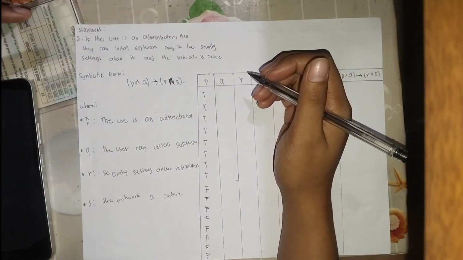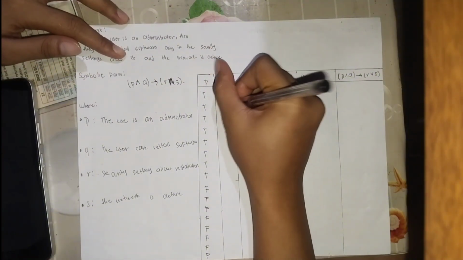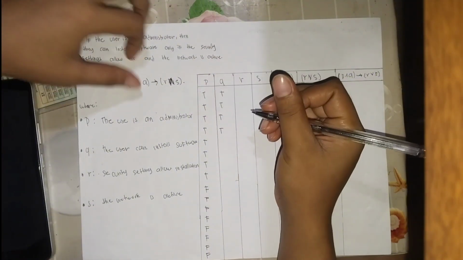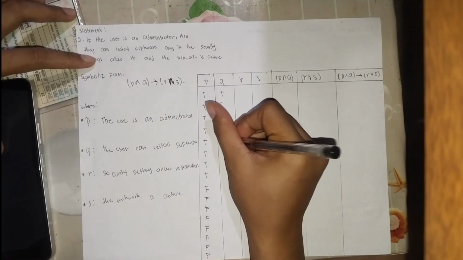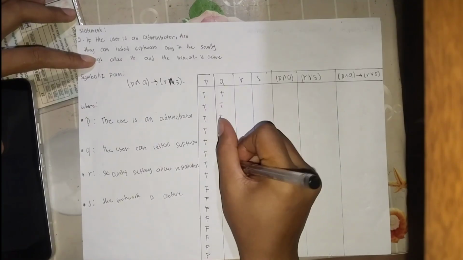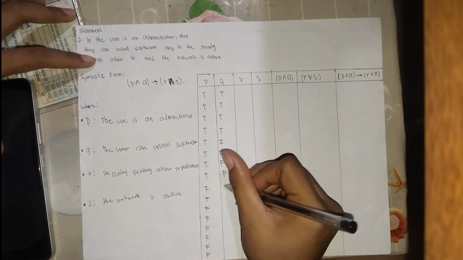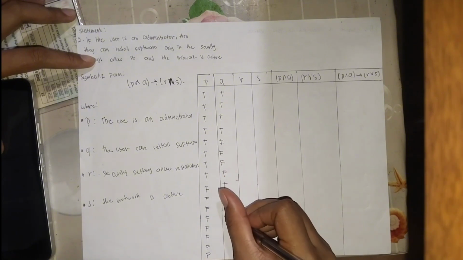Then dili naman hat Q. Ang ato na igbubutang na true is upat na true, 1, 2, 3, 4, then upat liwat na false, 1, 2, 3, 4, then upat na true, 1, 2, 3, 4, then 4 liwat na false.